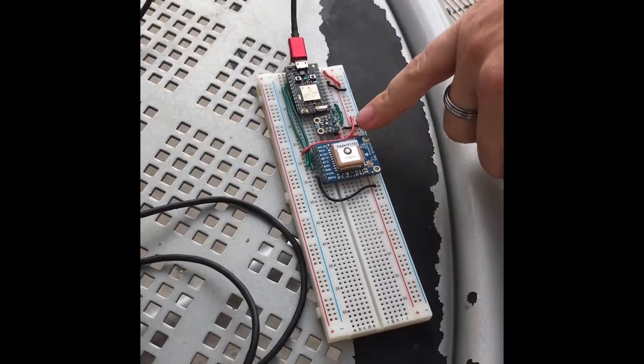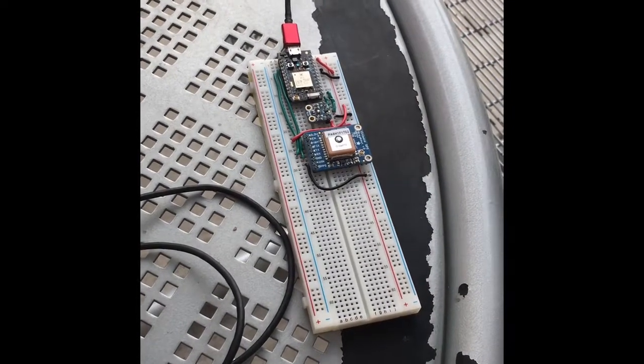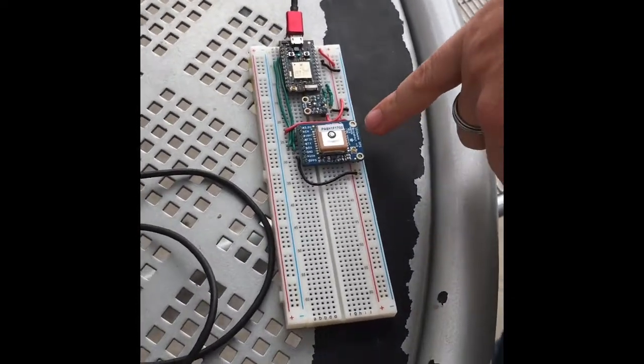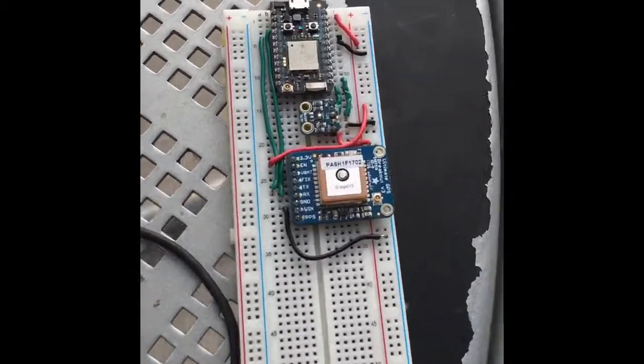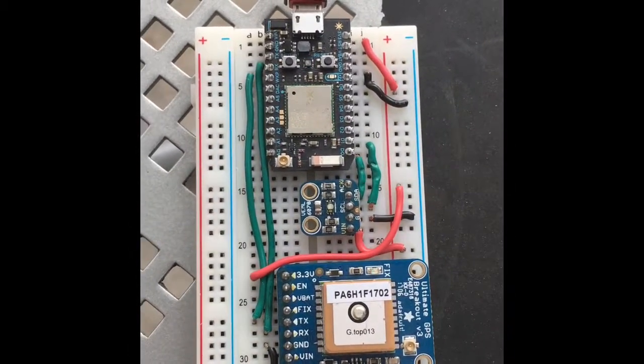Next we've got the UV sensor. That's an Adafruit VEML6070. And then we've got the Adafruit Ultimate GPS breakout to match geospatial data to the UV aggregation.